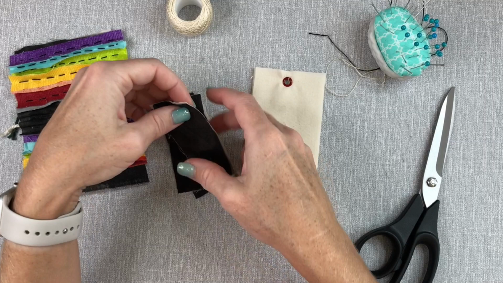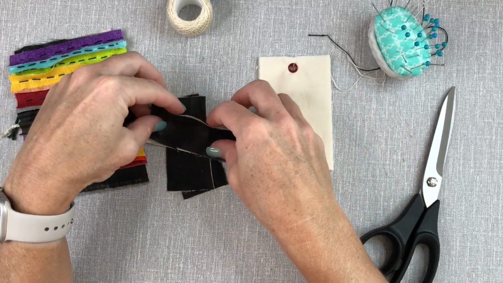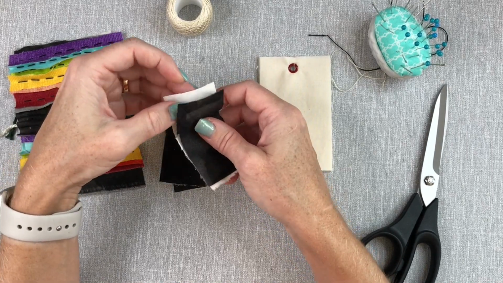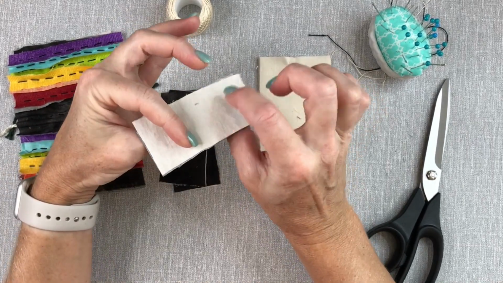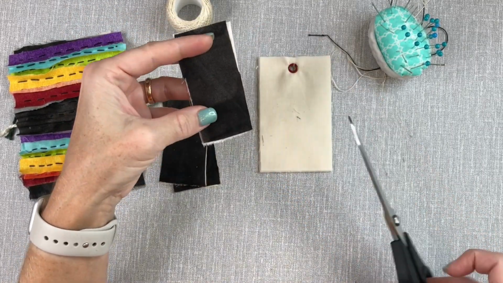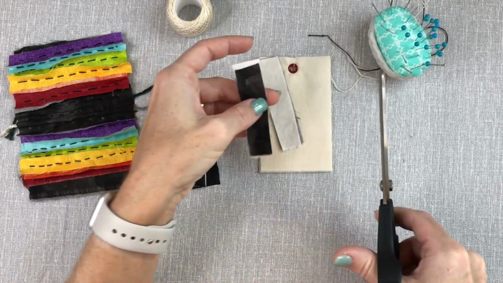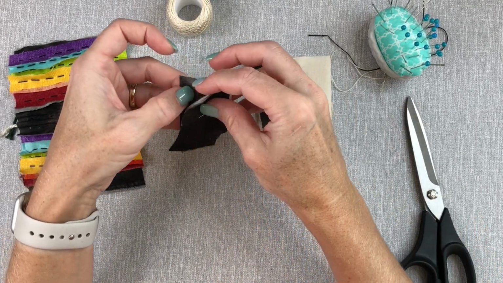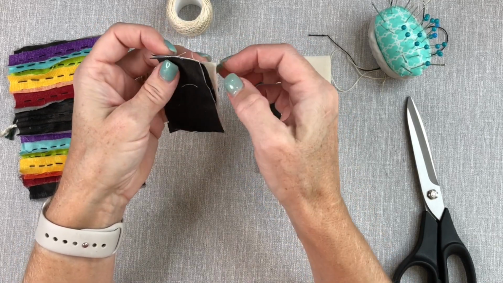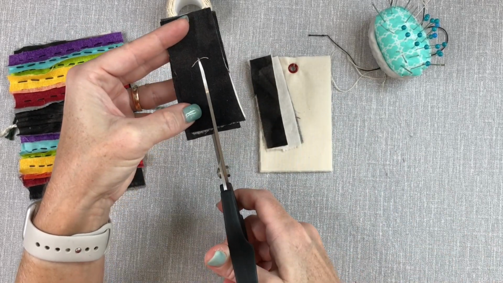So the thicker the pieces, the more effect you'll have. Just going to take one of these pieces where I have two pieces of fabric, line it up and just cut it in half again. And I'll do that with all of my little strips here. And I can add more strips if I want to at the end as well, just so that I get that look that I'm going for on my reference tag.